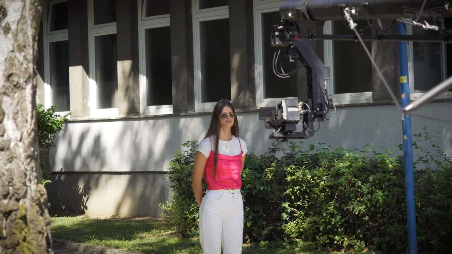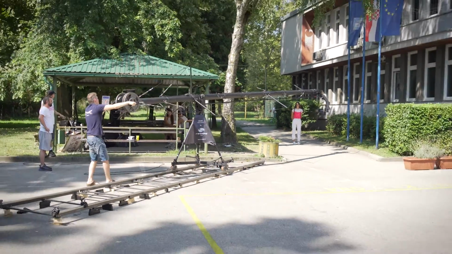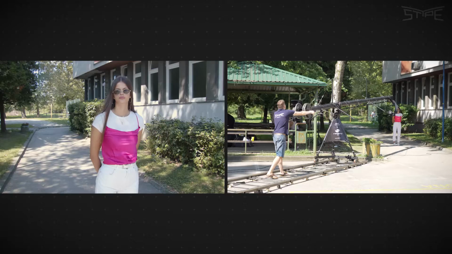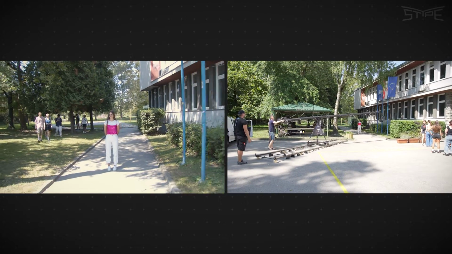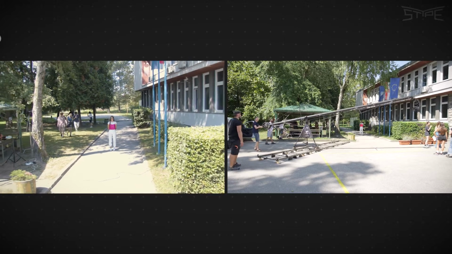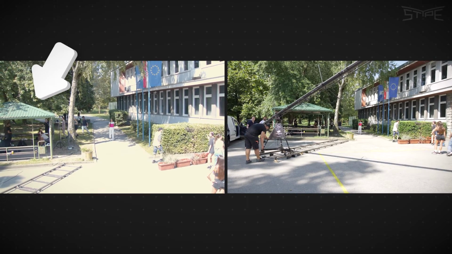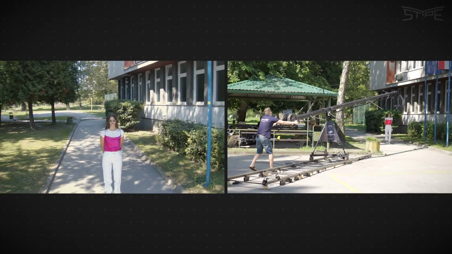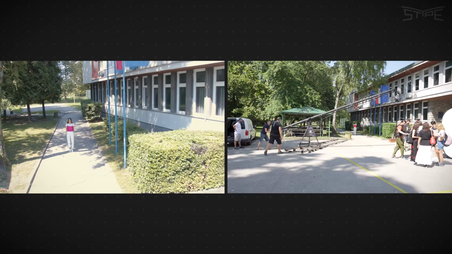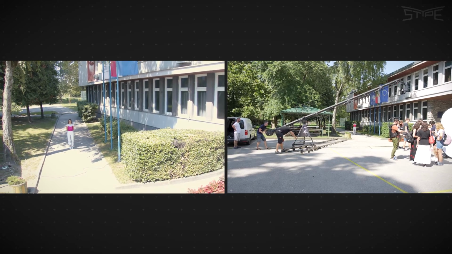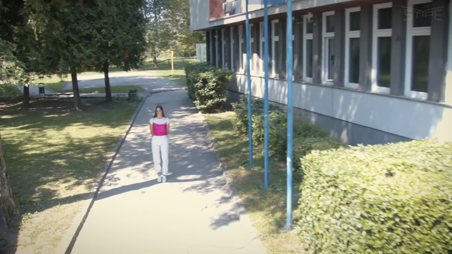Let's demonstrate another practical example of applying the offset feature, particularly when we want to avoid something in the frame. In the first scenario, as the camera moves away from the talent, a park shelter with a green roof appears on the left side of the screen. In the second scenario, we aim to avoid capturing the park shelter in the frame, so we pre-program the offset to ensure that the park shelter is excluded as the camera moves away from the talent.